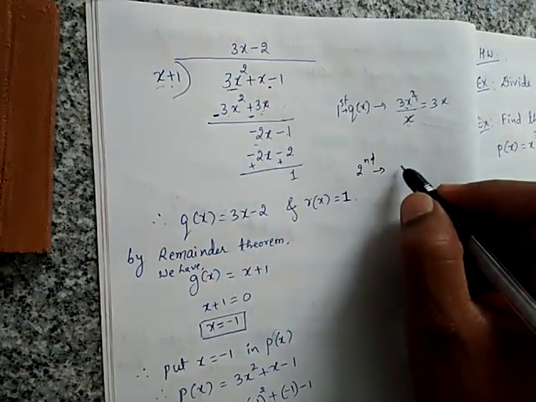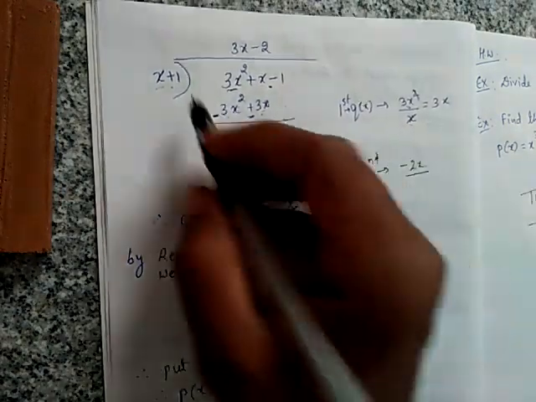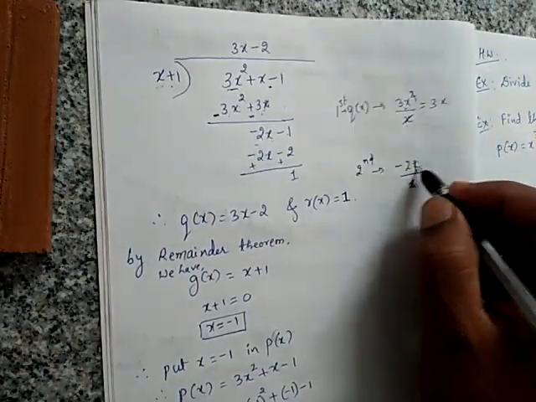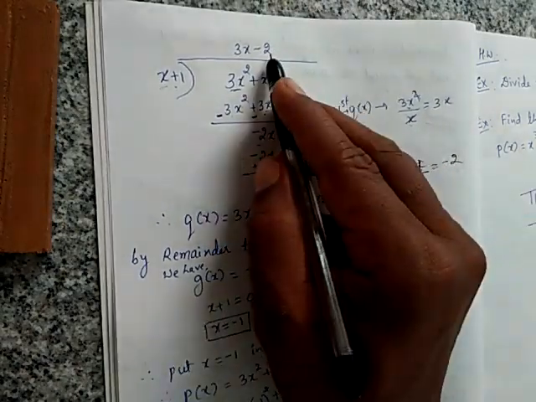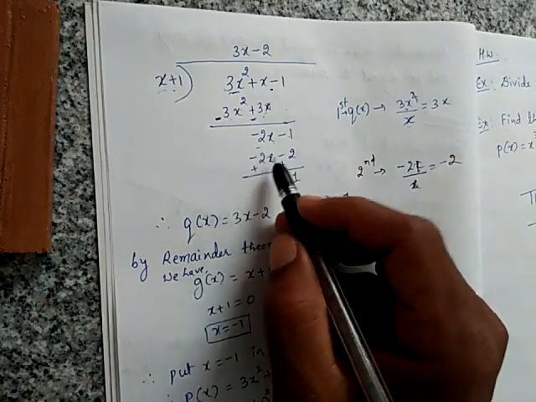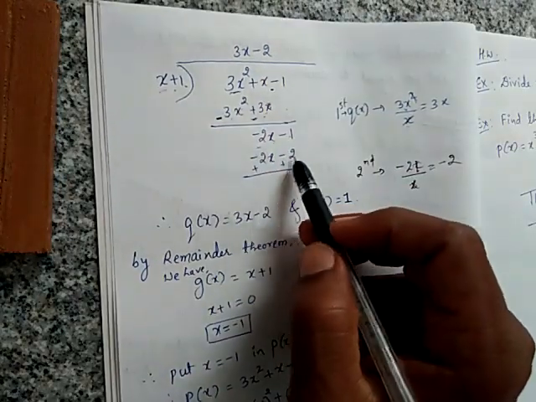What is the first term here? Minus 2x divided by, what is the first term here? X gets cancelled. So what is the second term here? Minus 2. So minus 2 I have written here. X into minus 2 is minus 2x. 1 into minus 2 is minus 2, I have written.